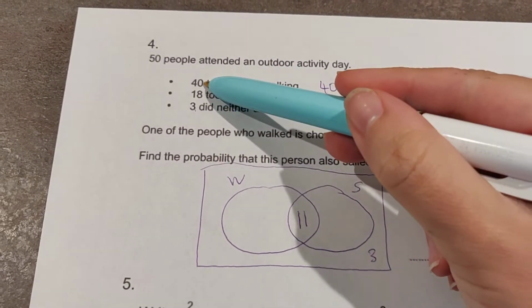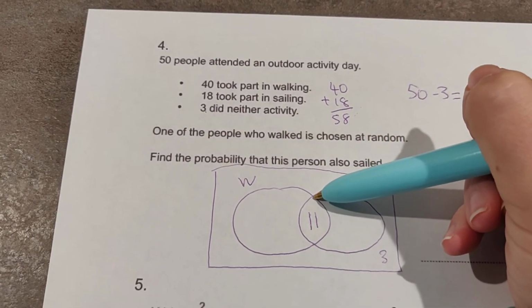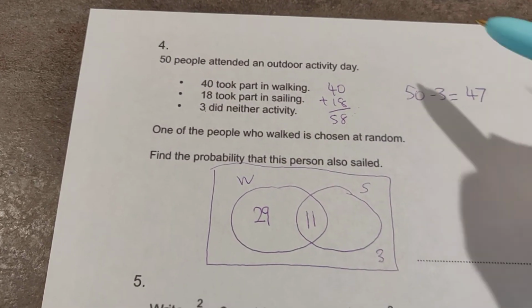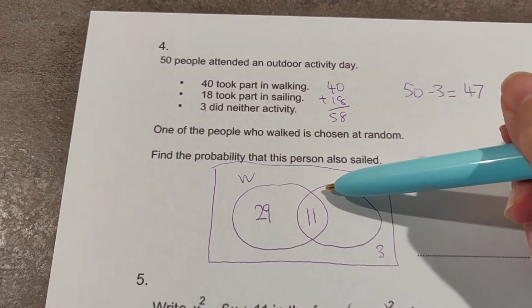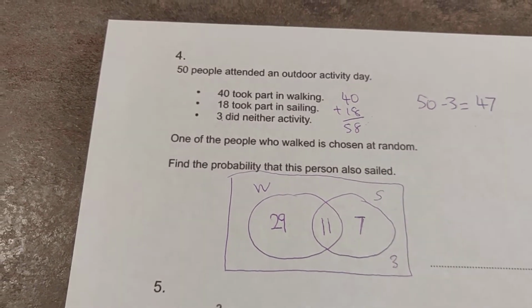And I now know that 40 took part in walking, so that circle should be adding up to 40. So I'm going to take off the 11, so that would be 29. I now want the sailing circle to add up to 18. If I've already got 11, this needs to be 7.